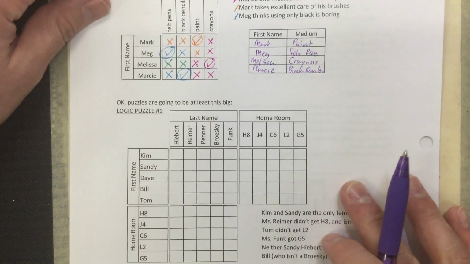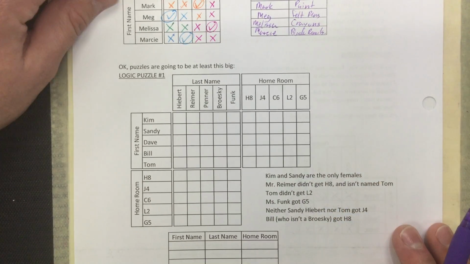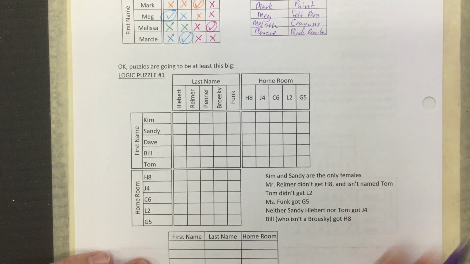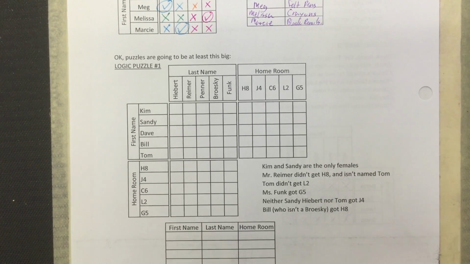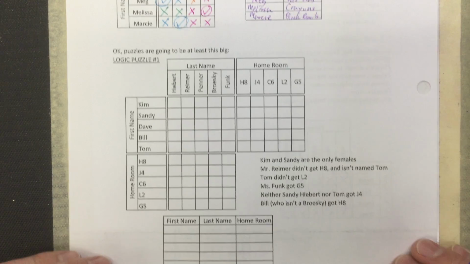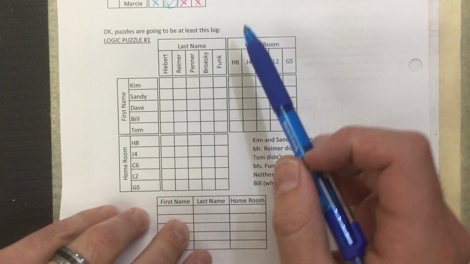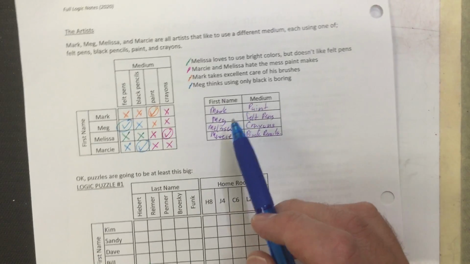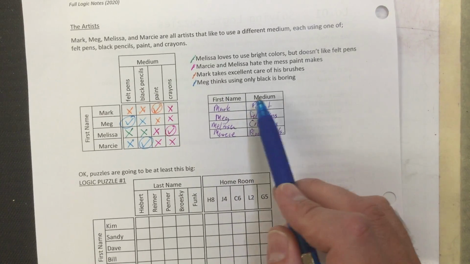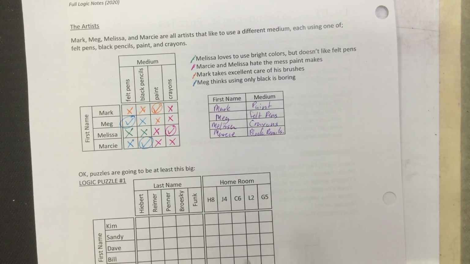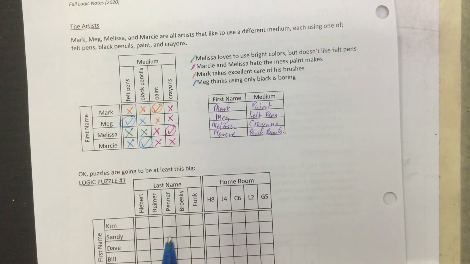Now, the final one that we're going to take a look at here is much bigger. This one has a bigger matrix. It actually has 3 matrices in here, and this is the size that we're going to get in your assignment or bigger. On the first 2, we had 2 different things we were solving for: the first name and, in this case, the medium. And in the previous one, it was the first name and the flower that they really liked.